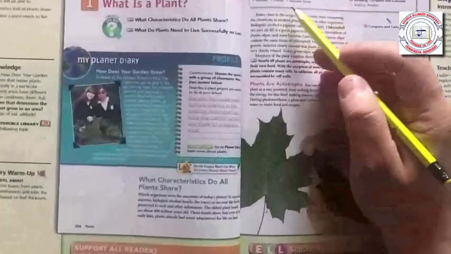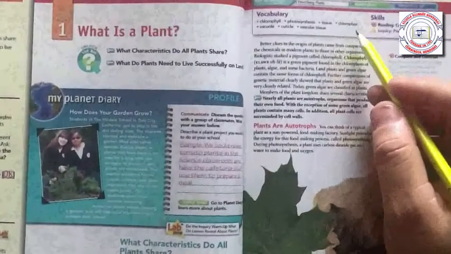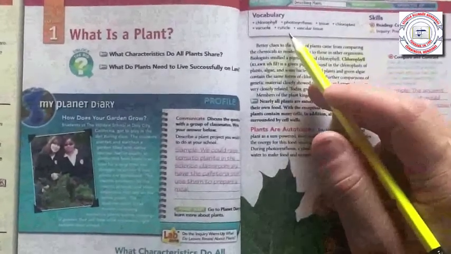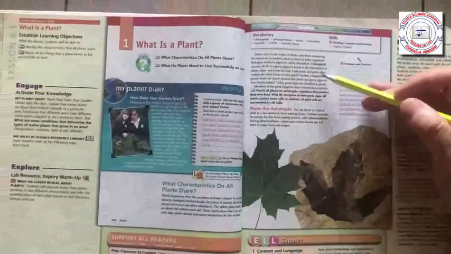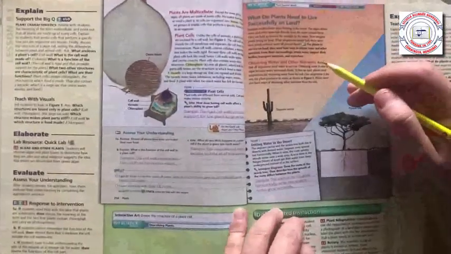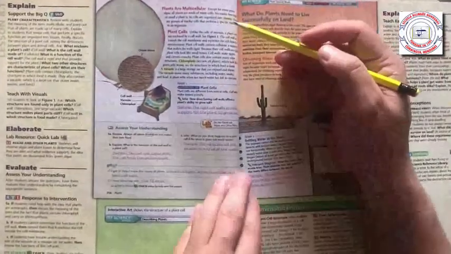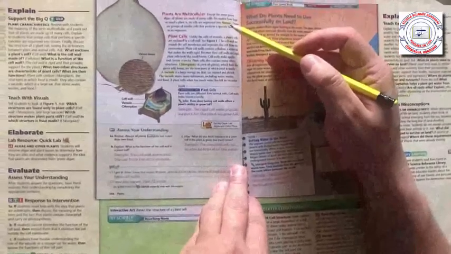Next page, page 255, you have a vocabulary. In this case, you have chlorophyll, photosynthesis, tissue, chloroplast, vacuole, cuticle, vascular tissue. You had to memorize all the definitions, all the words in the lesson. On page 256, for example, you have a tissue definition.